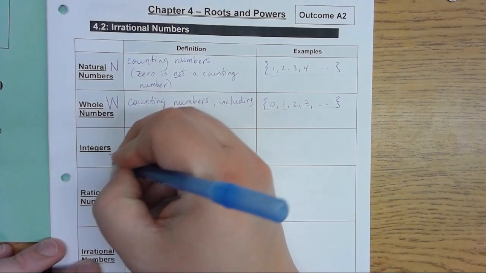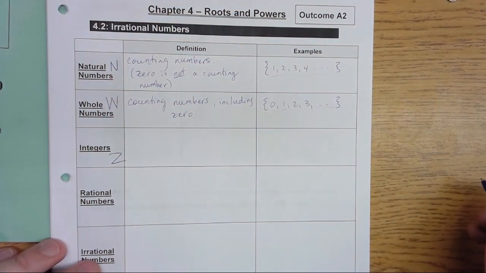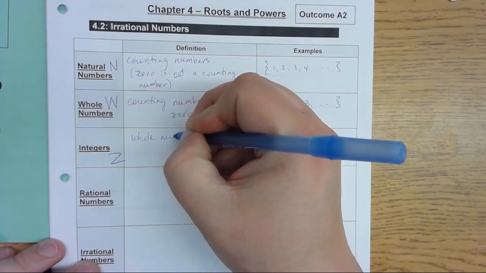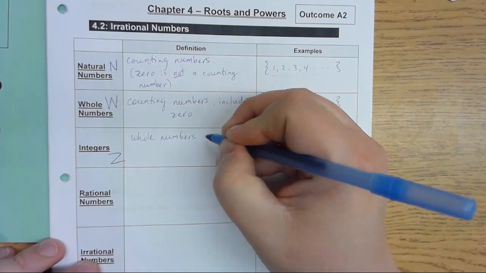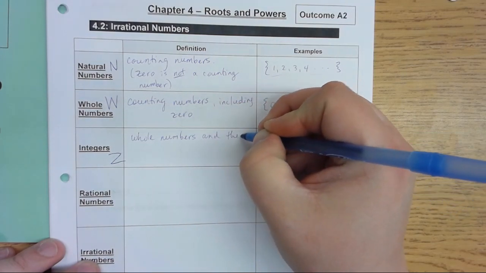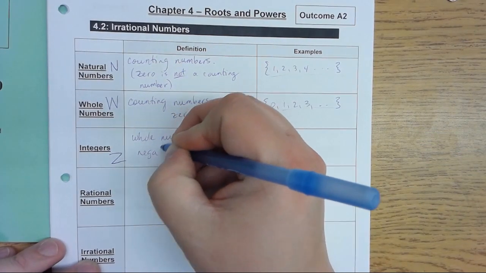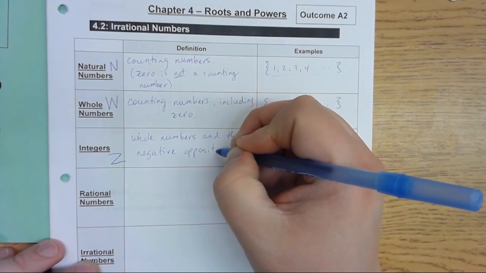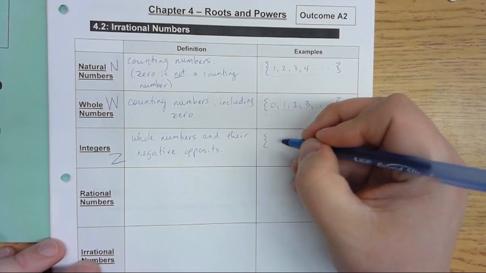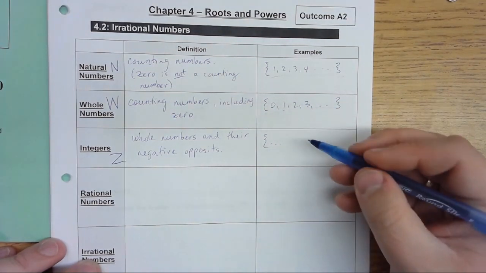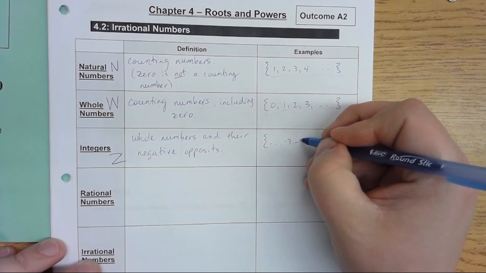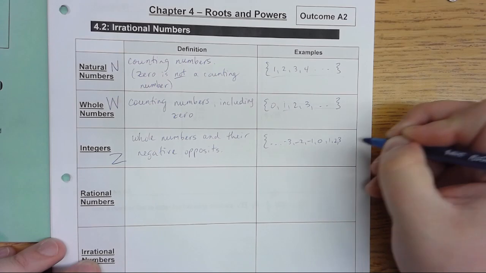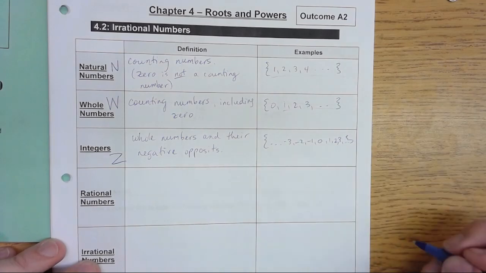Integers, oddly enough, is symbolized with a Z, capital Z. And integers is whole numbers and their negative opposites. So this is the first set that goes infinite in both directions. So it goes to negative infinity, then negative 3, negative 2, negative 1, 0, 1, 2, 3, and then all the way to positive infinity.